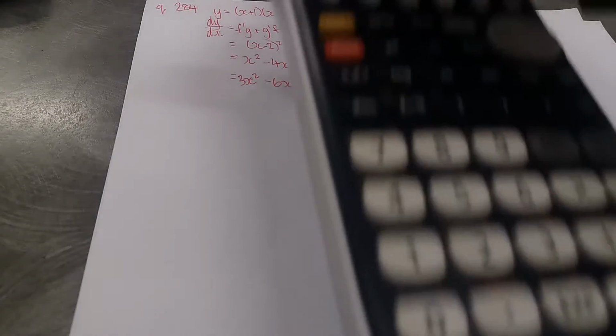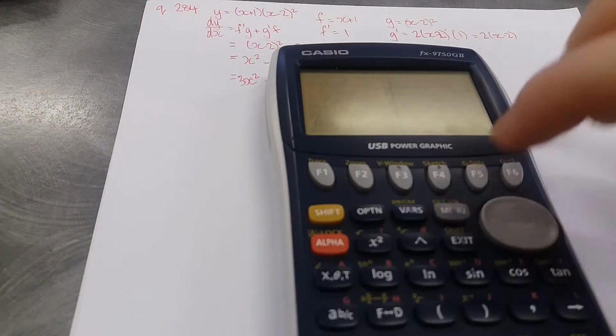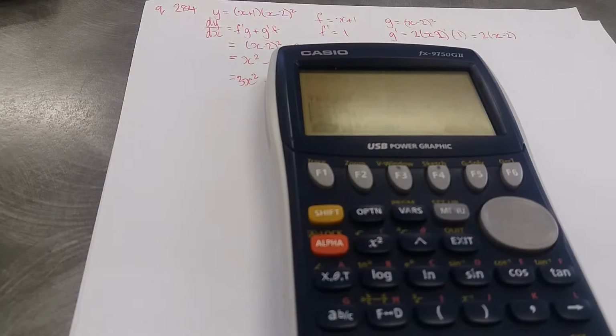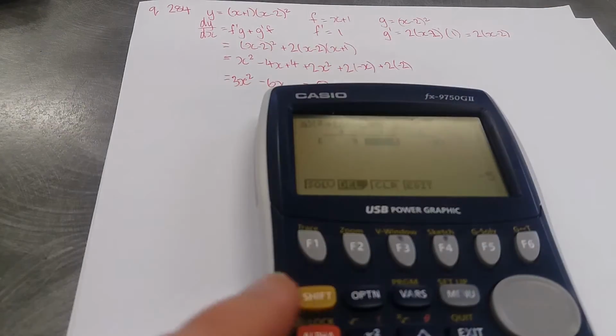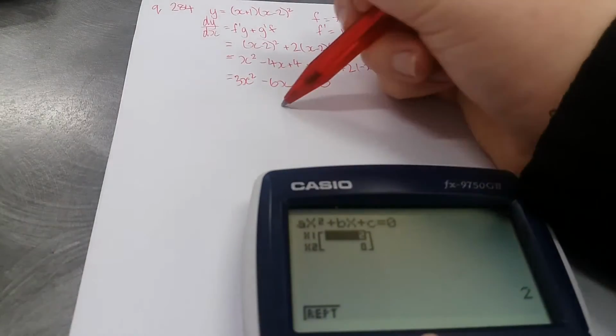So if we solve this using the graphics calculator, go into menu, equation, second one, polynomial, and degree 2, we've got 3x squared minus 6x, and then there's 0 for the last term. So we end up with two solutions, x equals 2 and x equals 0.